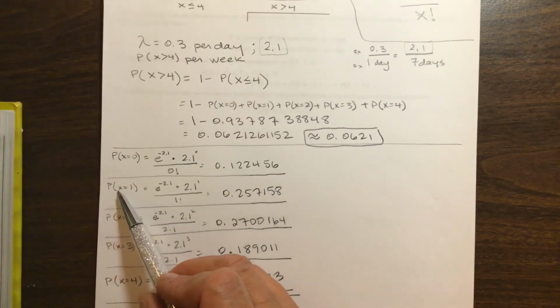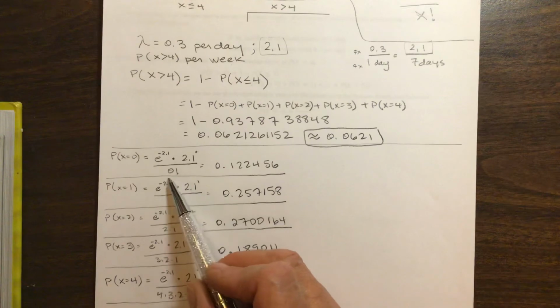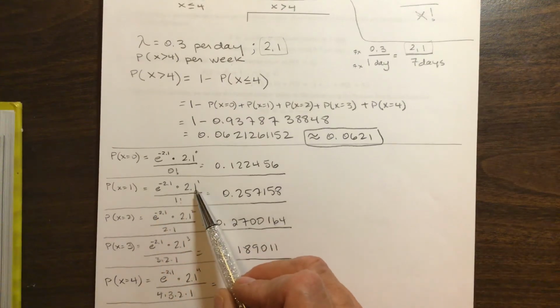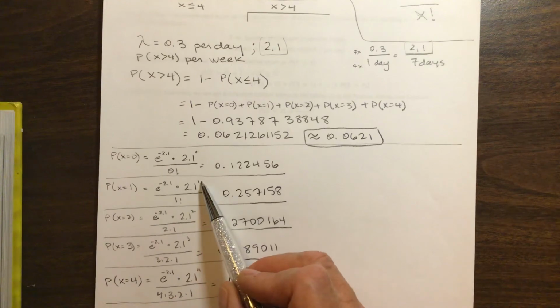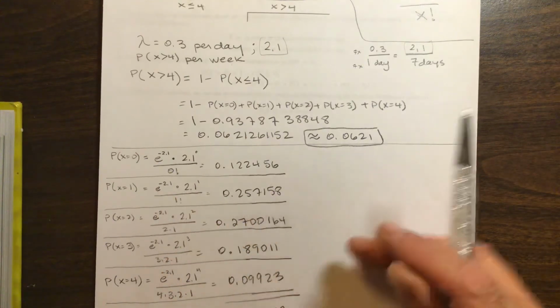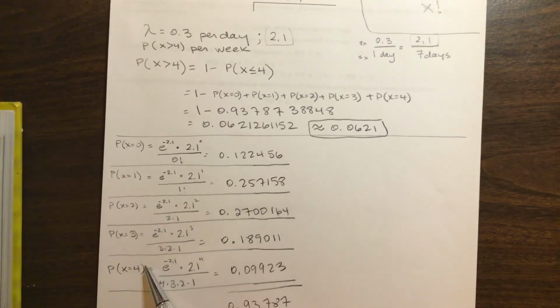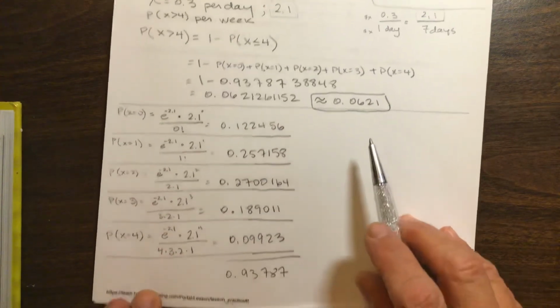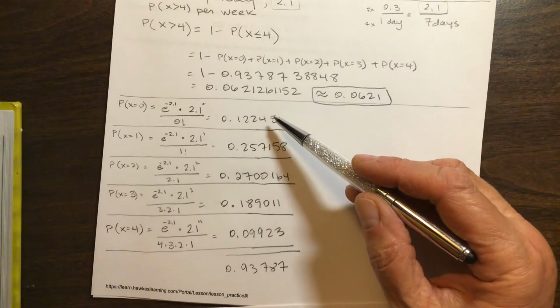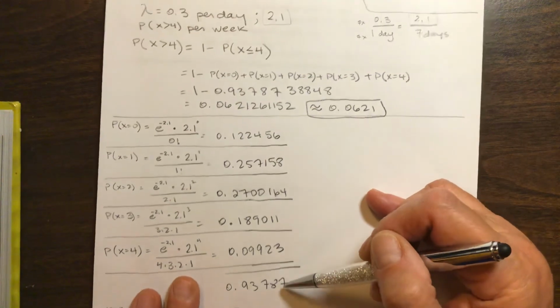When we get to the probability of x equals 1, and we fill out the formula, this time we'll calculate this and multiply it by just 2.1, because 2.1 to the power of 1 is 2.1, and 1 factorial is still just 1. So just multiply these two together and get a number. Finally, when you get down here to 2, 3, and 4, then we're just calculating these, having to divide by a number, and then finally, you're going to add together all of these that you just calculated and get a number.